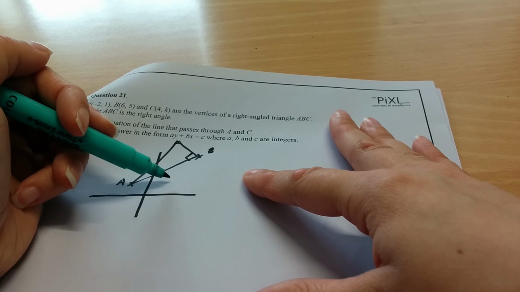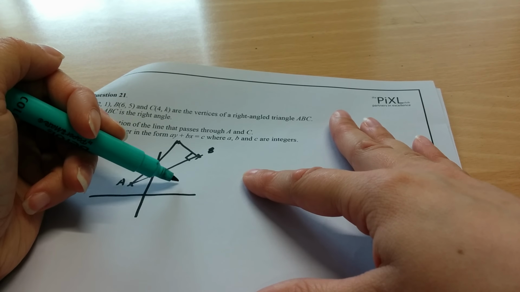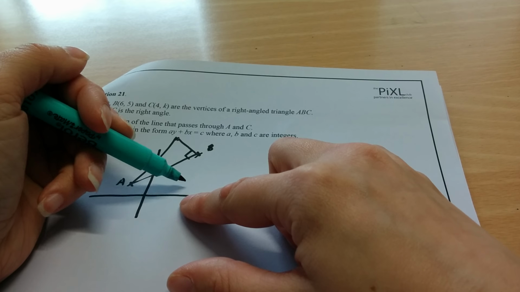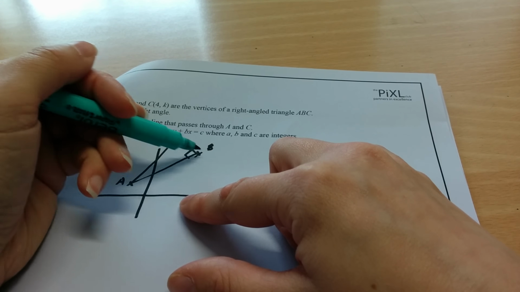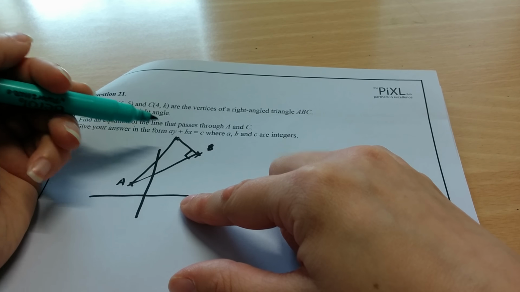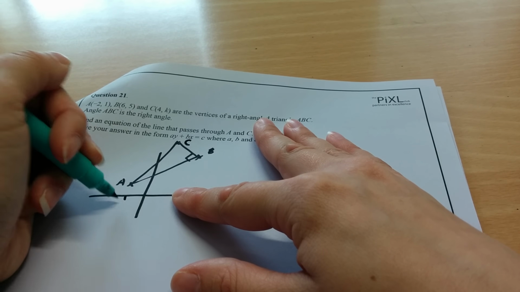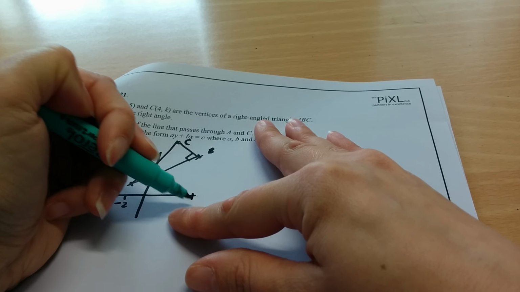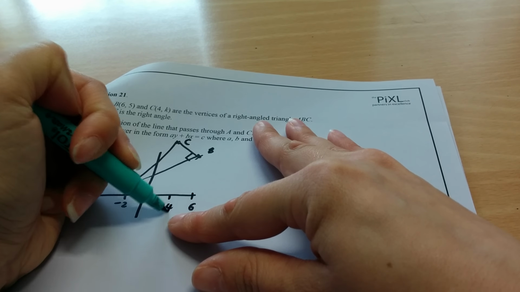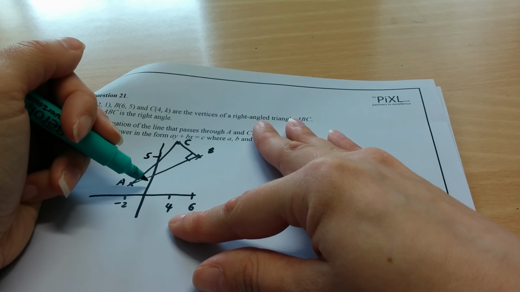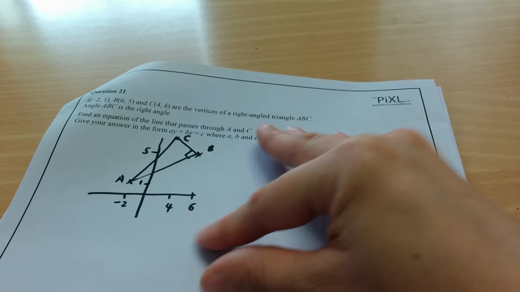But you could also have it down the... You have it somewhere else and it would still be a right angle. No, it would have to be out there. So I think that's got to be it. So C is up there. So that's -2, that's 6, that's 4, and that's 5, and that's 1. Okay.